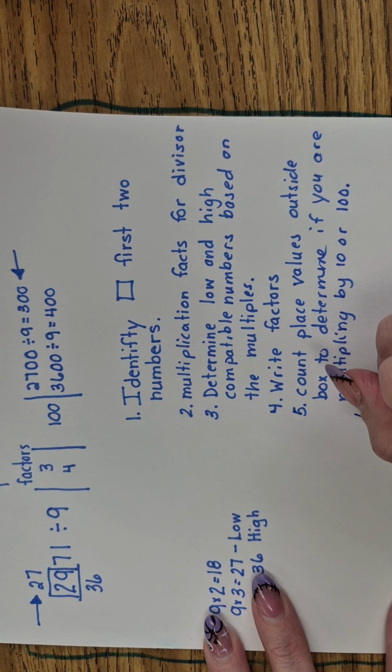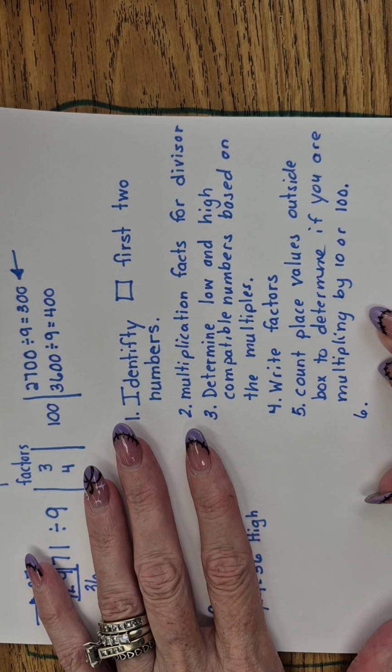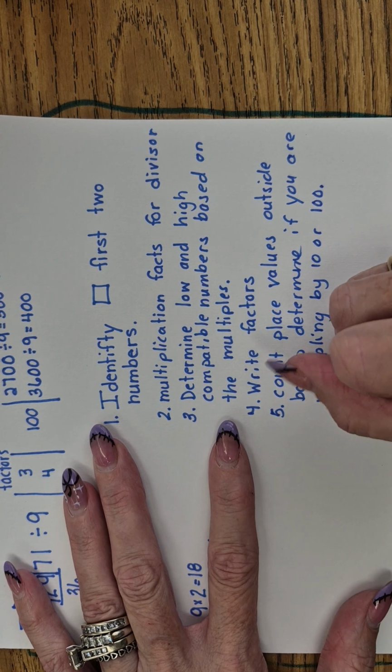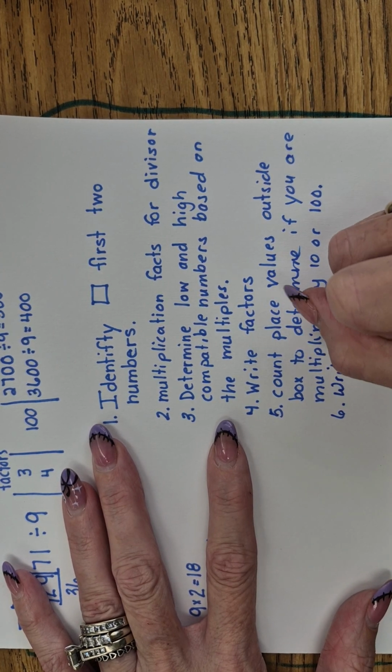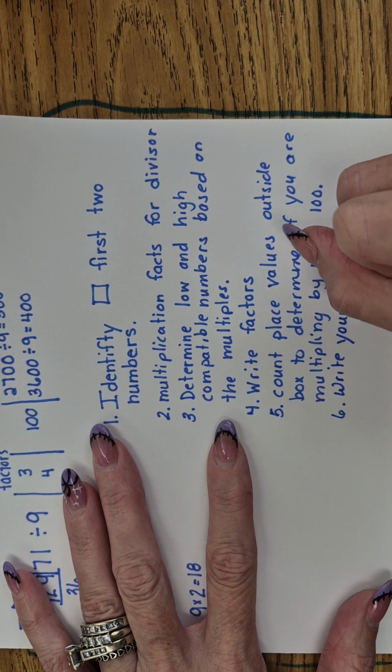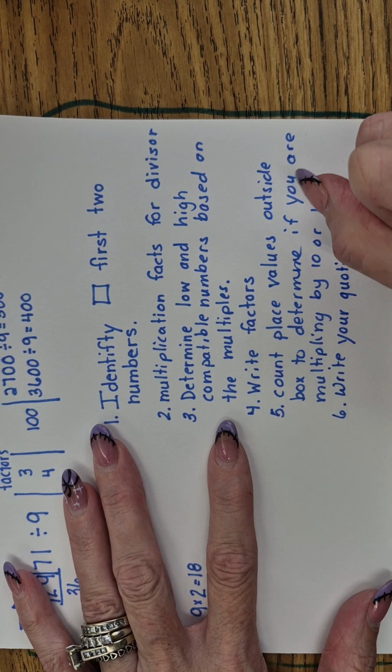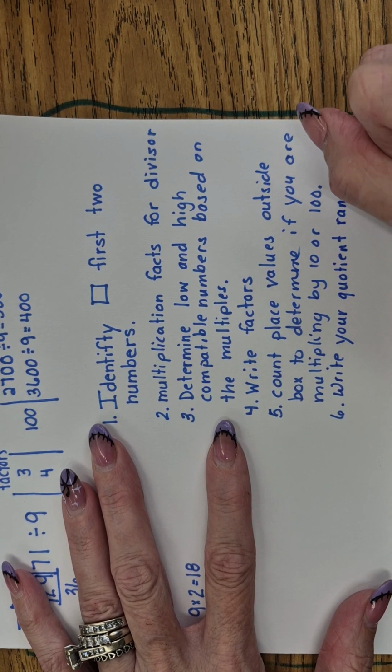Number 6, write your quotient range equations.